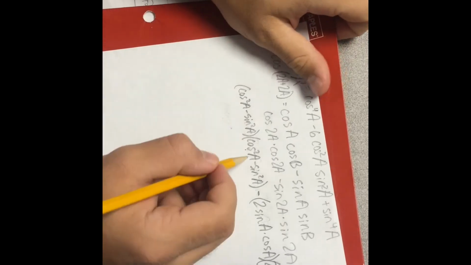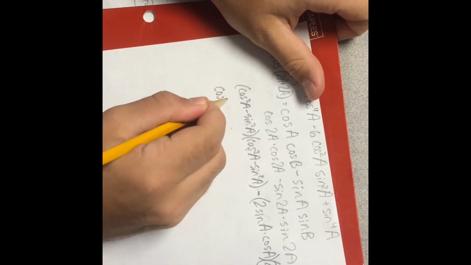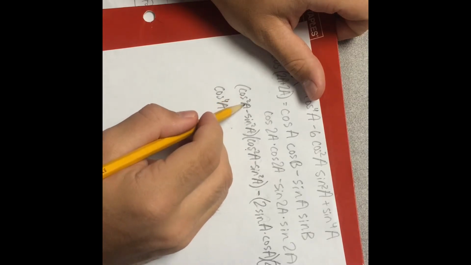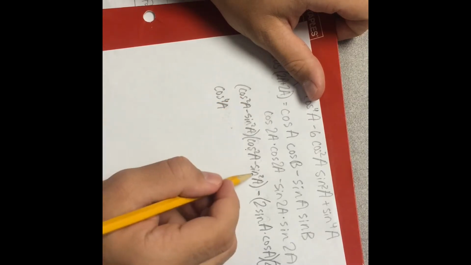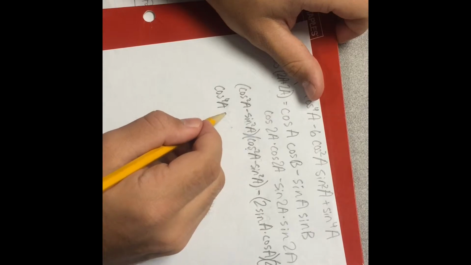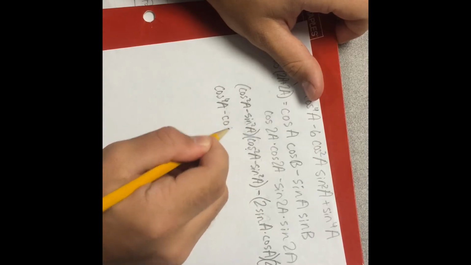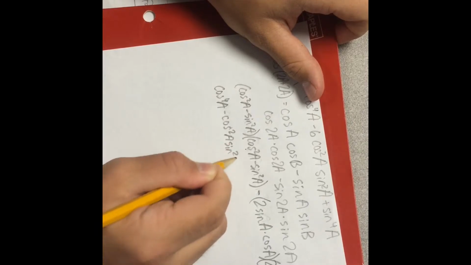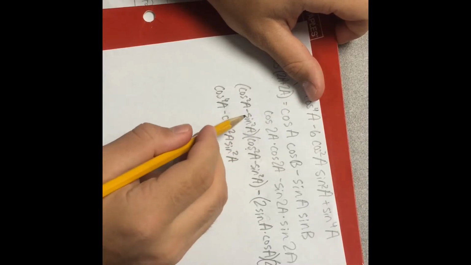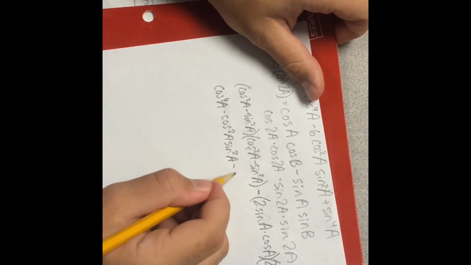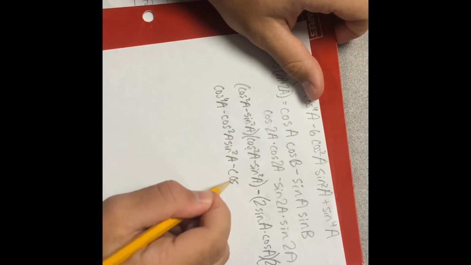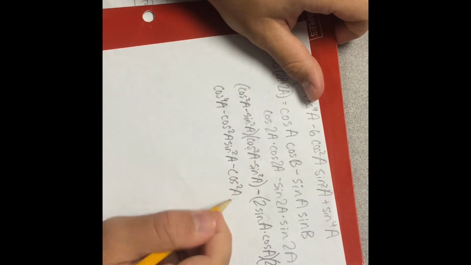So cosine squared a times cosine squared a comes out to cosine to the 4th a. Cosine squared a times negative sine squared a, so cosine squared a times sine squared a. And then we'll start on this with a negative sine squared a times a cosine squared a, so it's just another one of these.